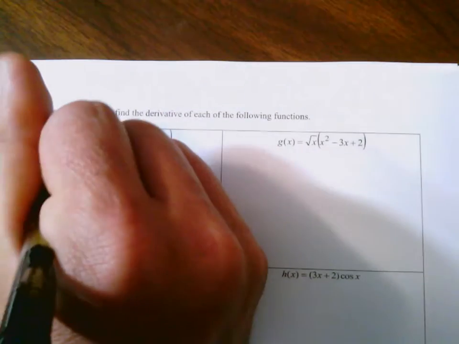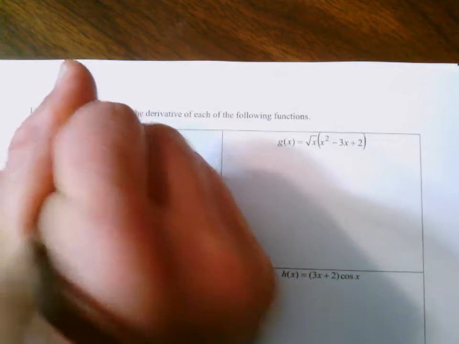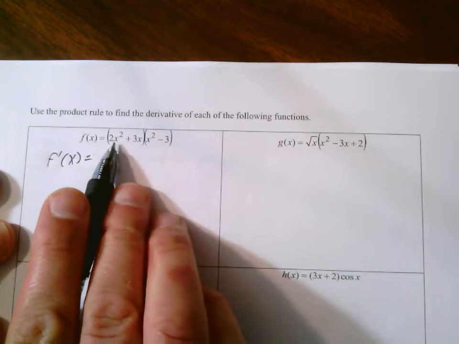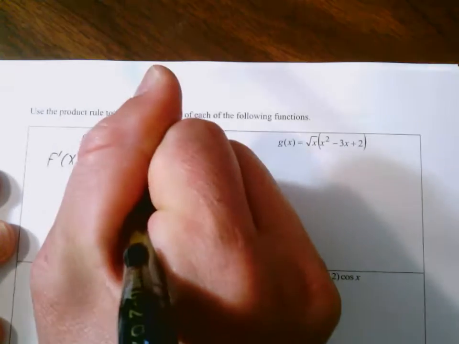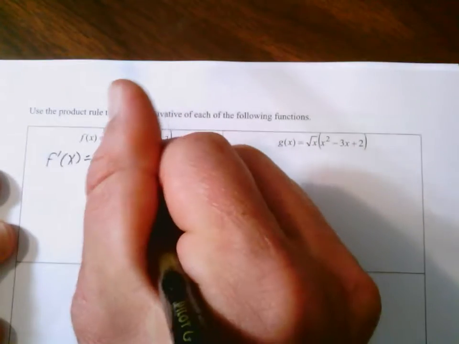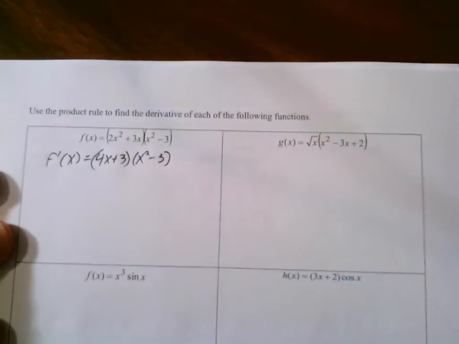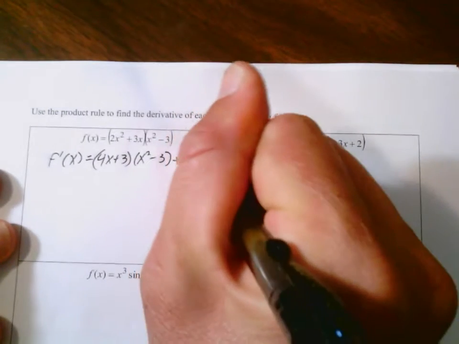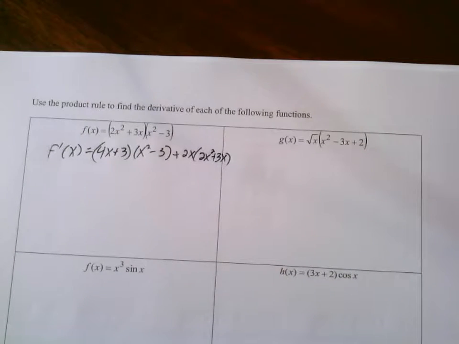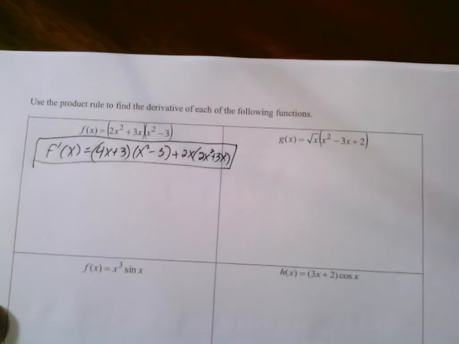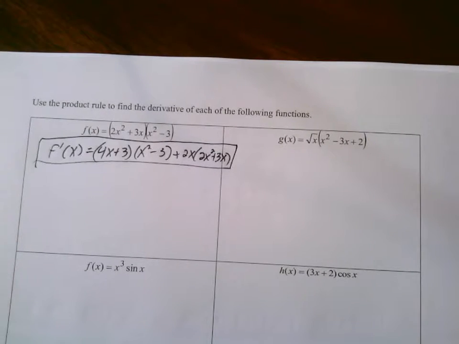So the derivative of this first part, f prime of x, equals, the derivative of this is 4x plus 3 times the second part, x squared minus 3, plus the derivative of this is 2x times 2x squared plus 3x. That's what it wants to know, the derivative.